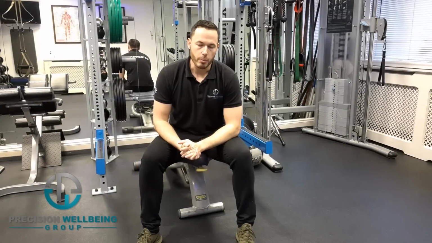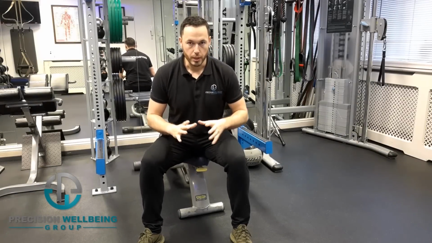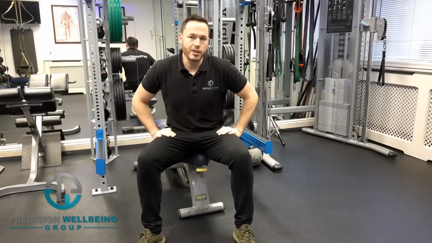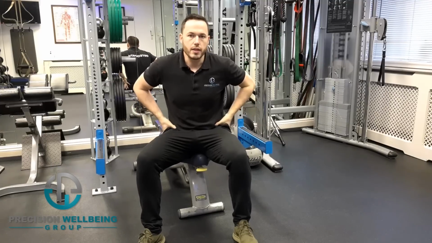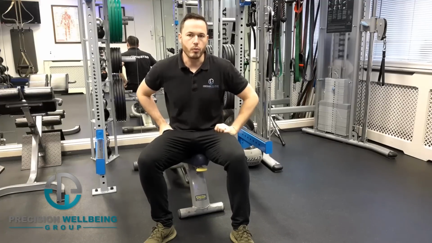I see lower back pain all the time. Now, when I see people with low back pain, they always obviously have very tight backs. But one of the other things they often have is very tight hips. So I'm going to show you how to stretch your hips in a couple of different ways.